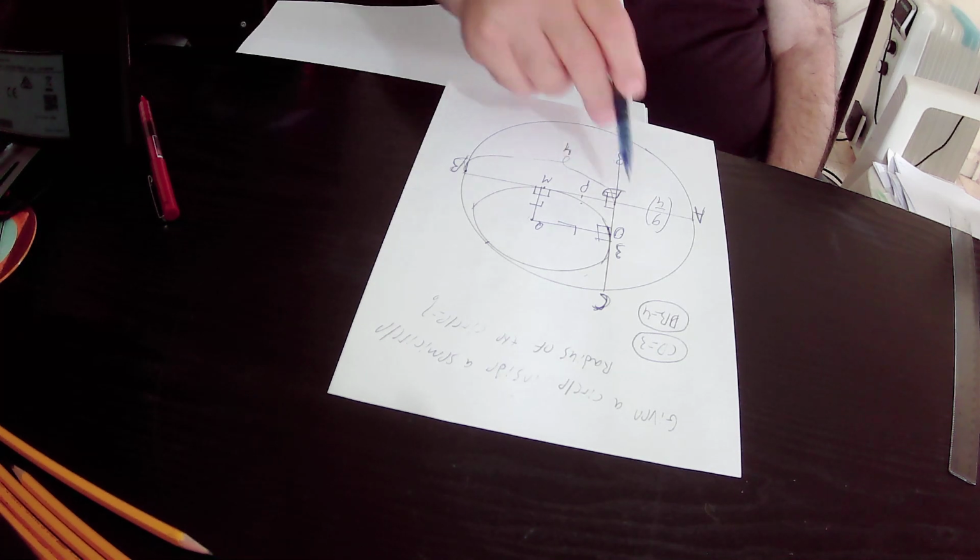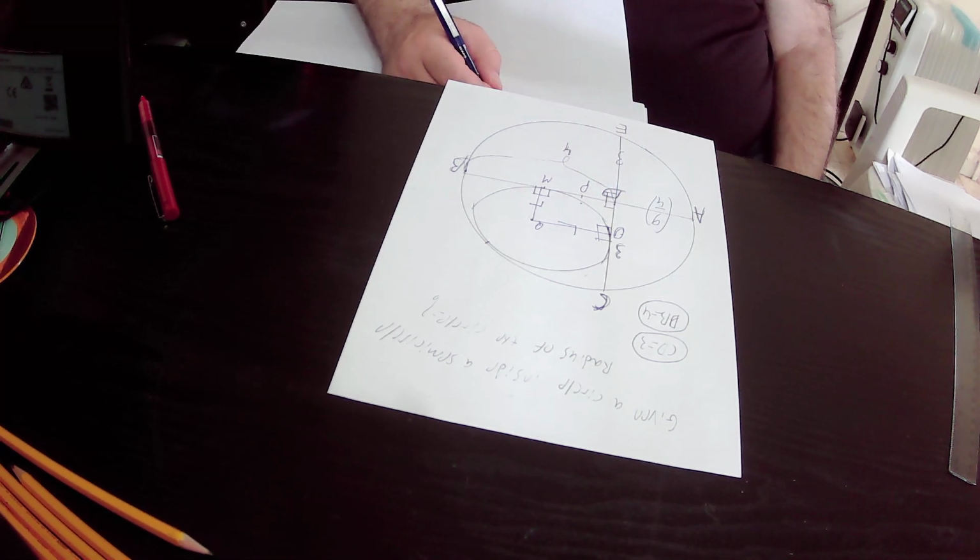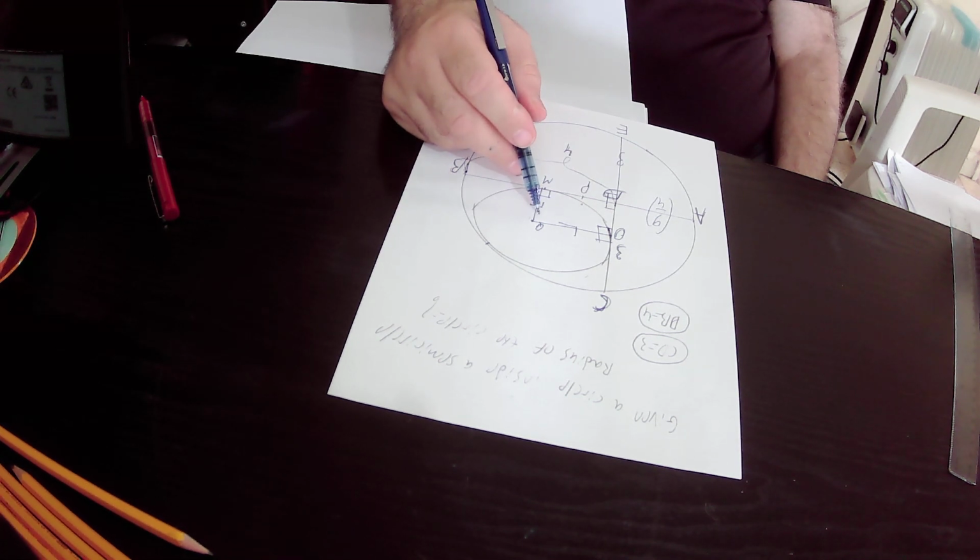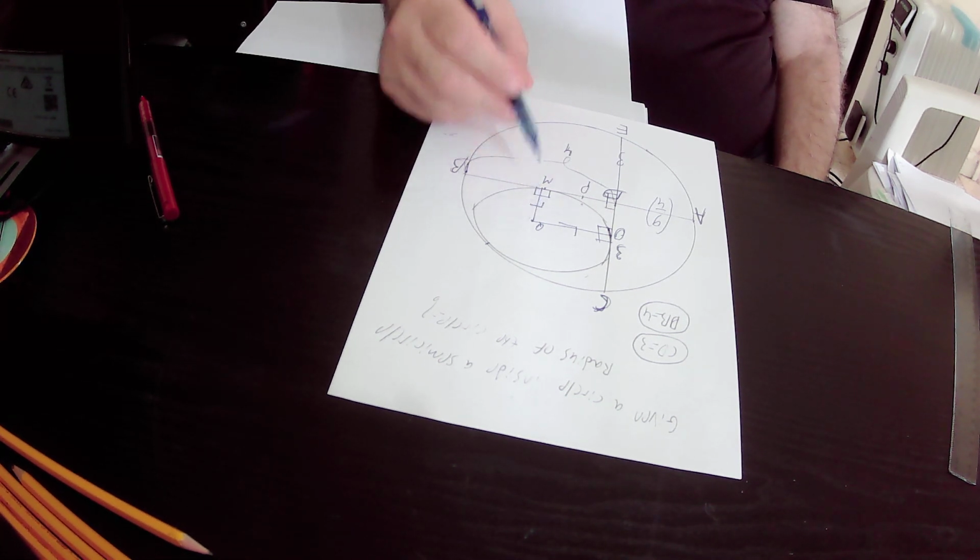Again, 1, 2, 3 right angles. And the sum of 3 right angles is 90 times 3, which is 270 degrees, plus the size of the fourth angle, that is actually angle OQM.